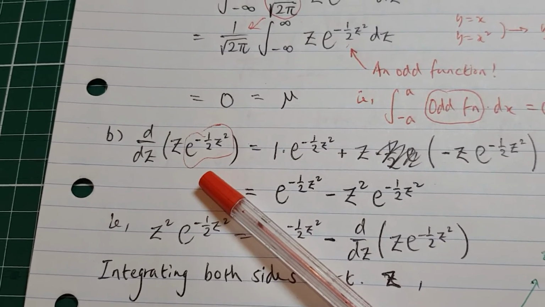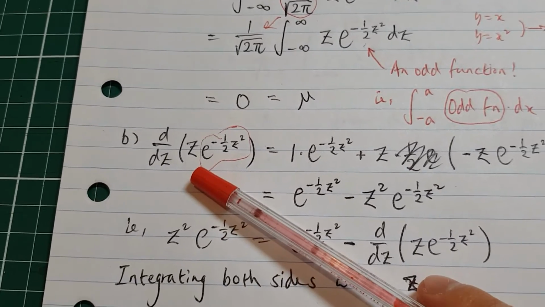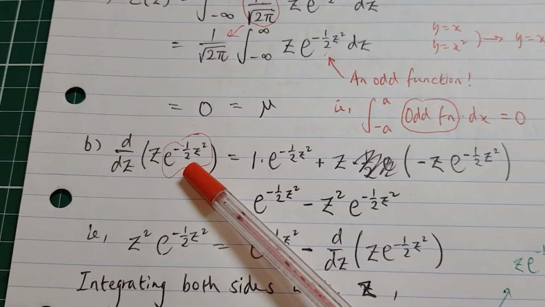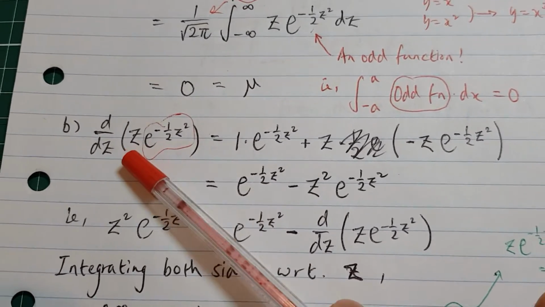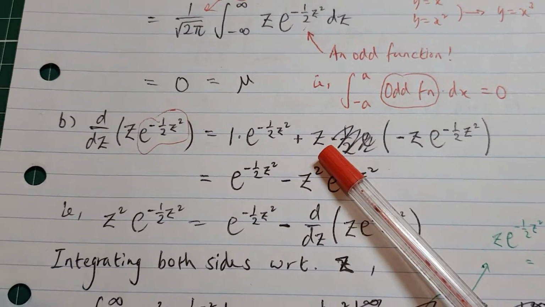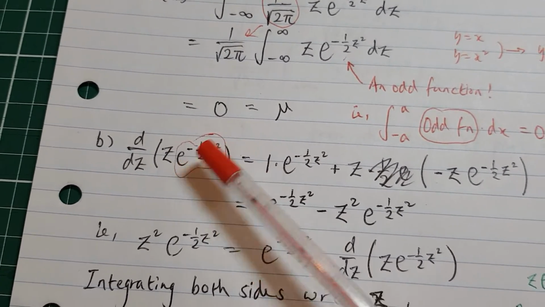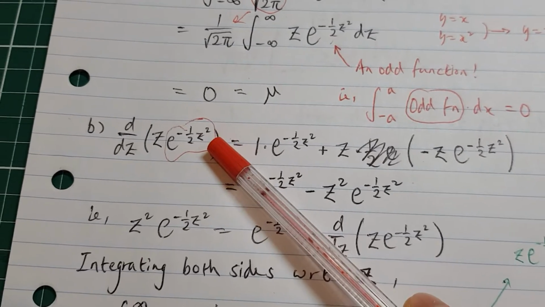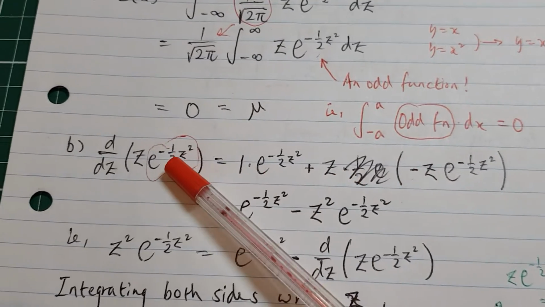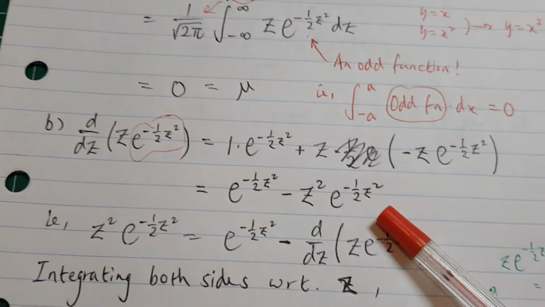All right, part B. First of all, differentiate this. You've got two functions multiplied, so we're going to have to differentiate it, of course, with respect to z, using the product rule. So this is like u, and this is like the v component. So the derivative of z is 1, times v, plus z, that's u, times v prime. This itself, that's v, but here this is a composite function, so you're going to have to use the chain rule. So the derivative of the power, which is minus z, times that original exponential function. If you tidy all that up, then you get that.